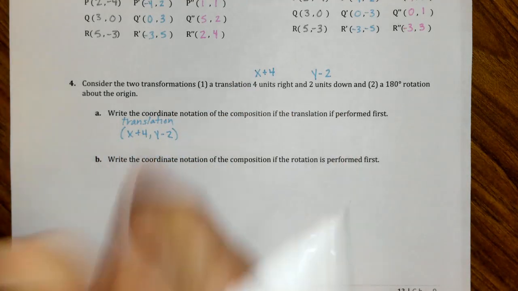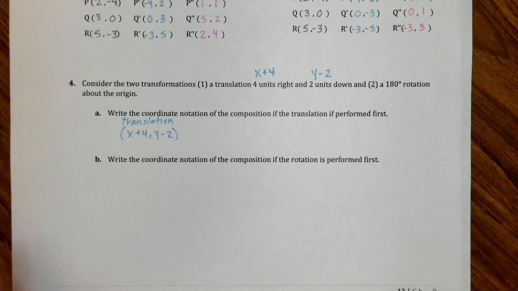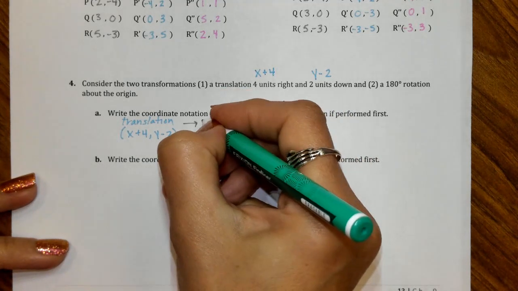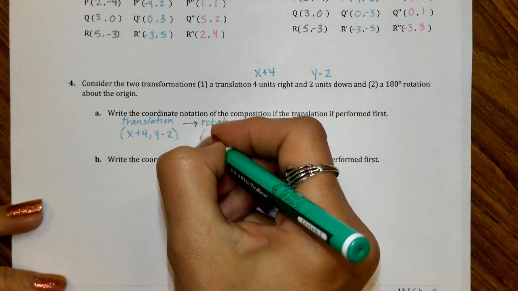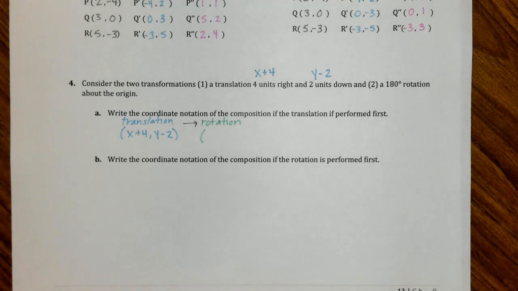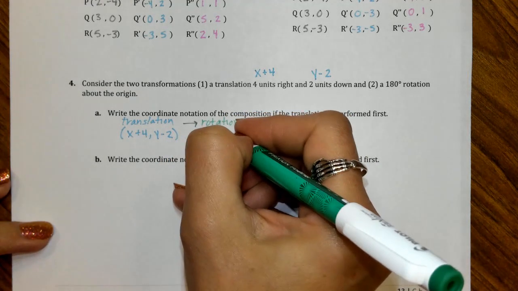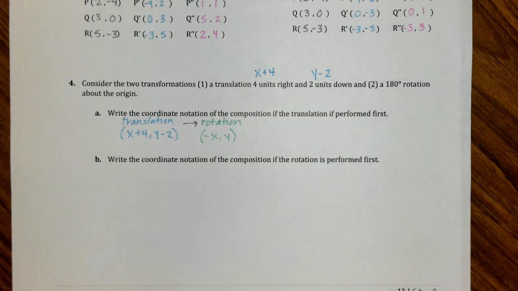Okay? Then we're going to move on over to our rotation rule, because that's what we're doing next. Your rotation rule of 180 degrees, either direction's the exact same. All we're doing is we're going to switch the sign of both the x and the y.